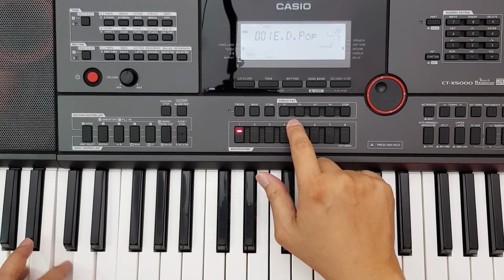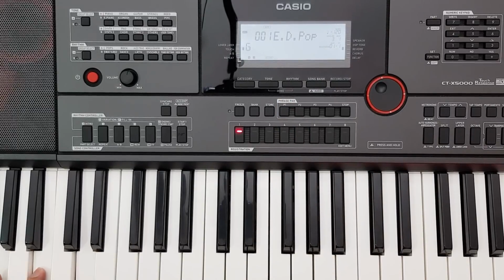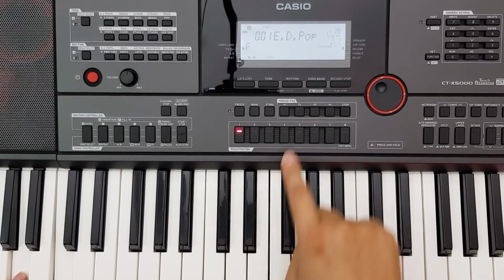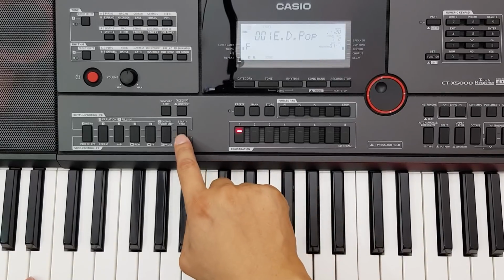Let me give you an example. See, I've changed the chord, but it's playing the exact same phrase.